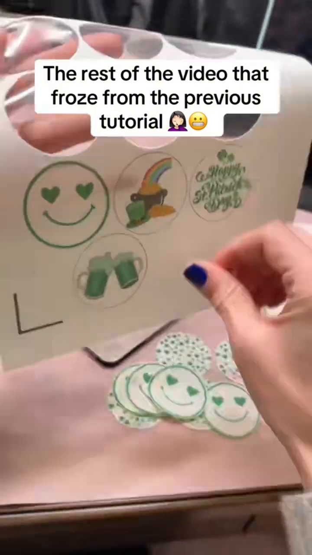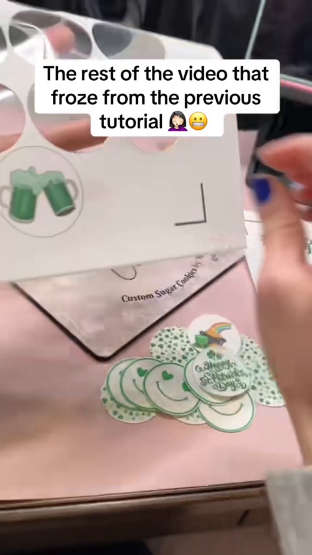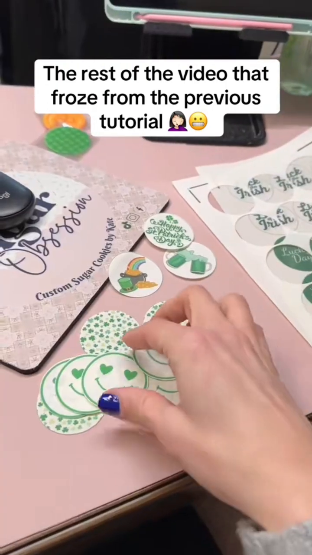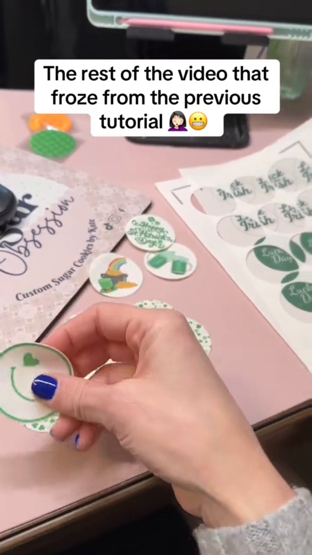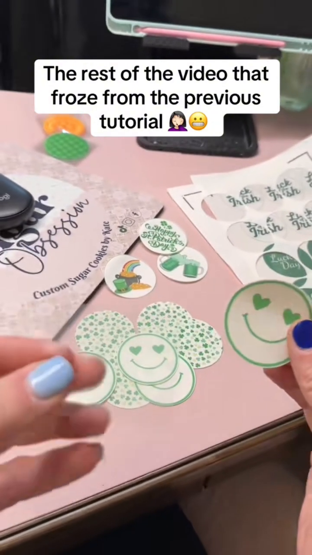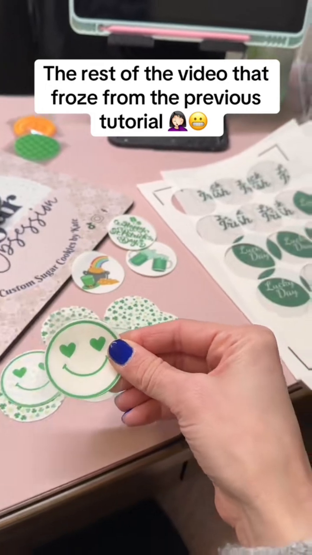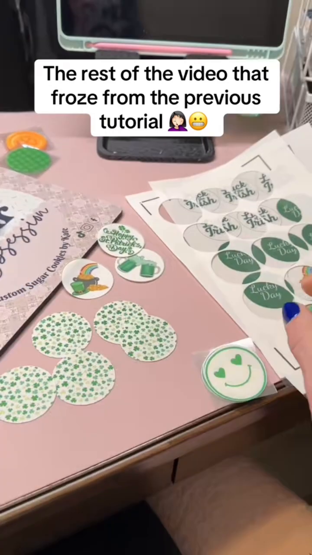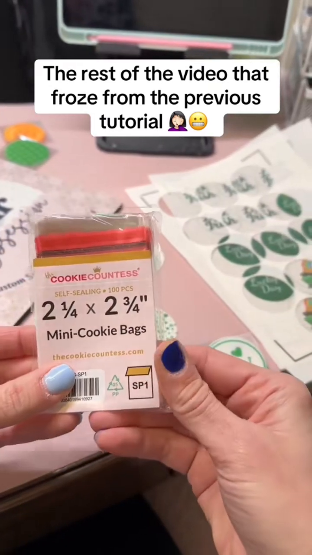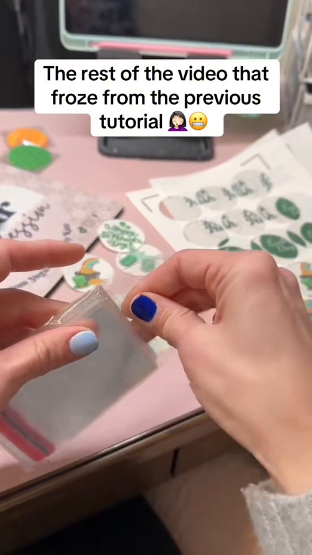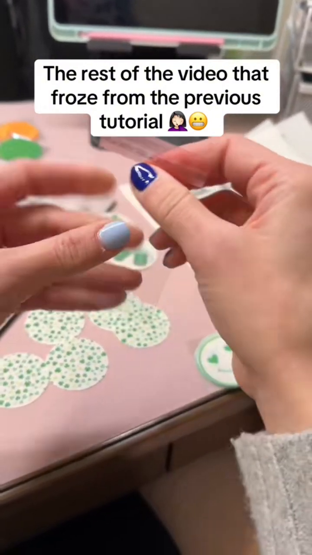And like I said, I use the clear acetate paper. I just cut them into 2x2 squares, and I can show you right here how I stack them on their individual sheets. I usually keep like images with like images and stack them all together. I use the Cookie Countess 2 1/4 inch by 2 3/4 inch bags. They're perfect for this size.